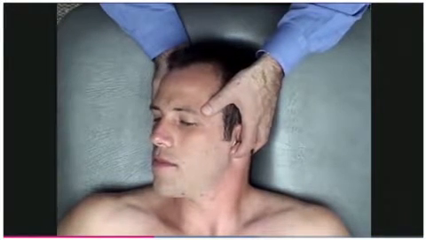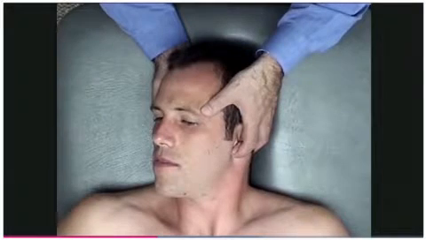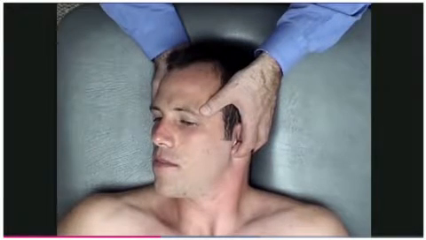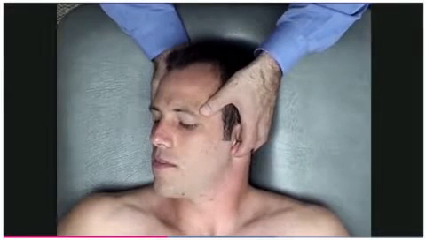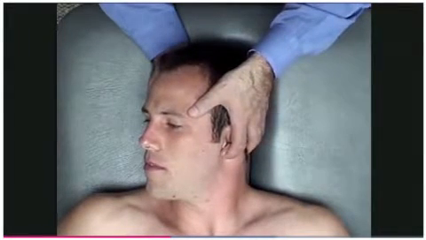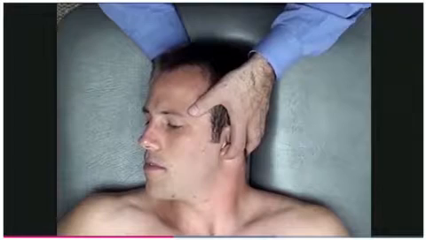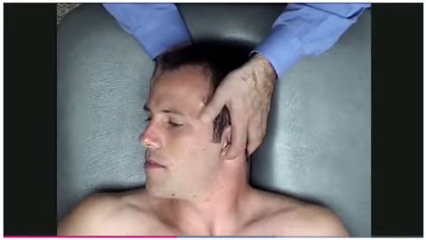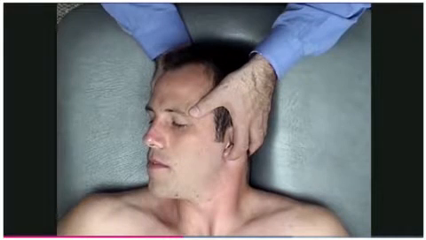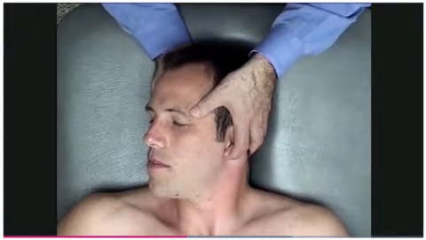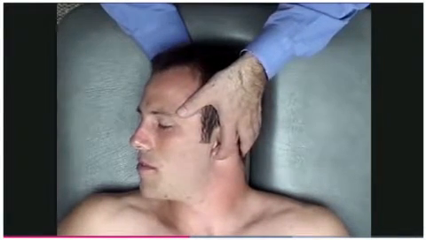Rotation left again, which is his freedom, and I'm pushing towards his right barrier. And relax as his position into the restriction, so it's a PIR, post-isometric relaxation technique. And one more time into that. And relax. And just keep taking him to his barrier.